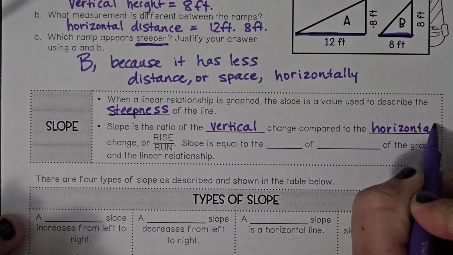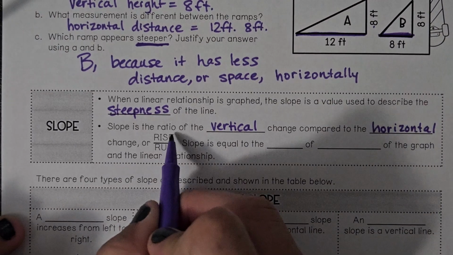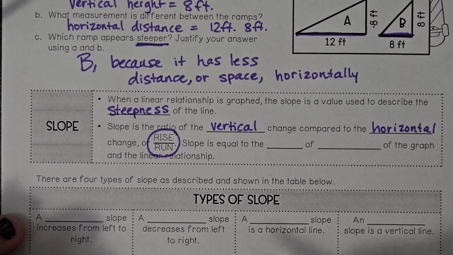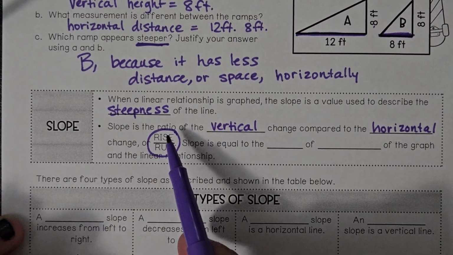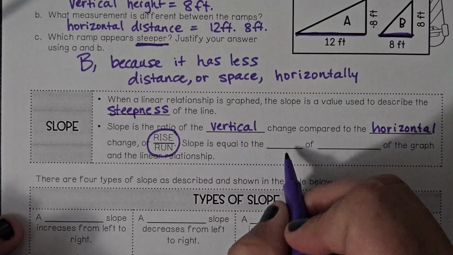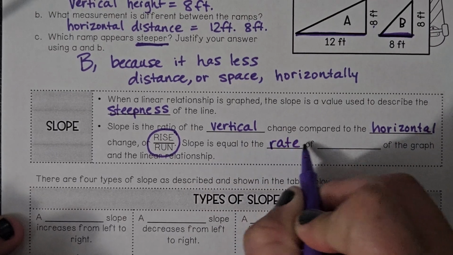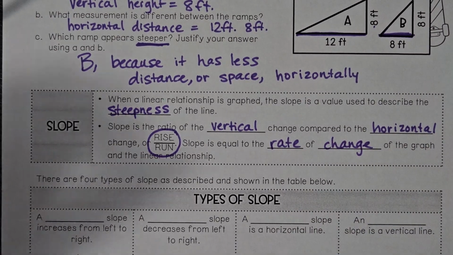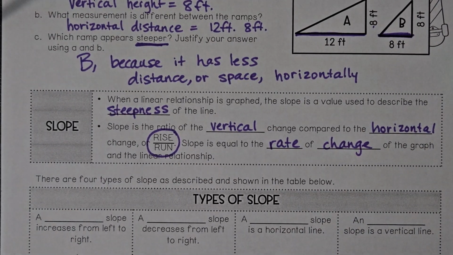And instead of using the phrase vertical and horizontal, a lot of the time we'll use the shortcut phrase rise over run. Rise deals with up and down, run deals with left and right. Slope is equal to the rate of change of the graph and the linear relationship.